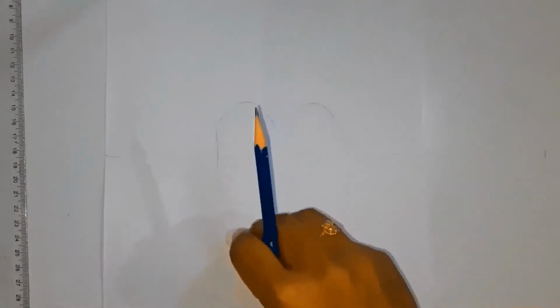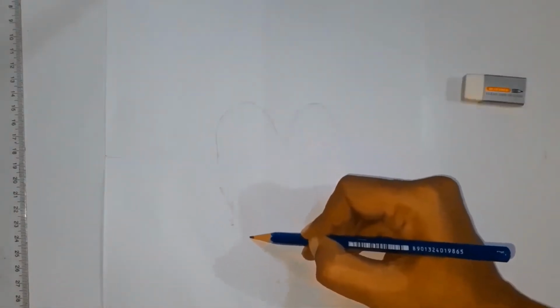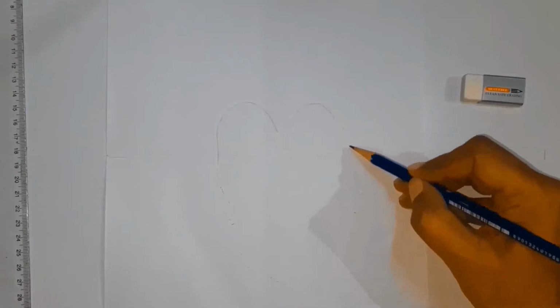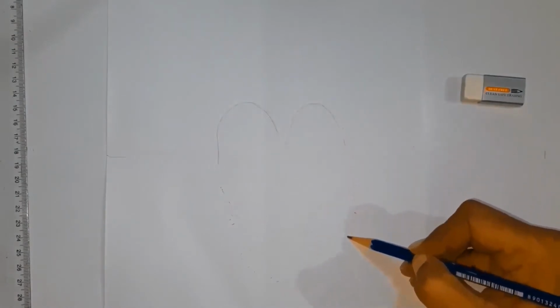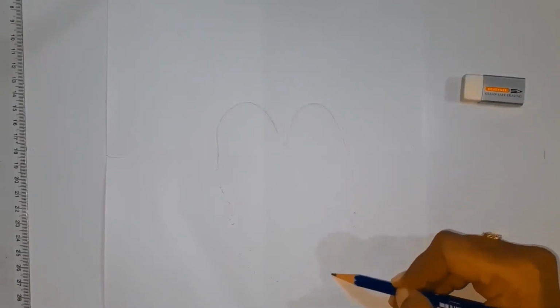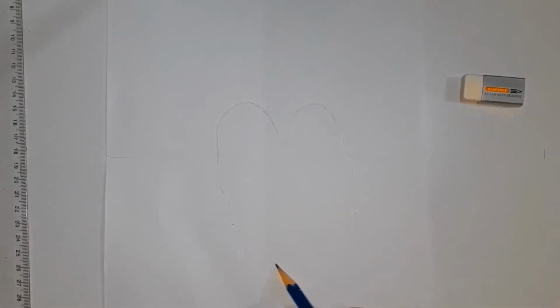But we know the fact that the apex of the heart is turned towards left side. The narrow base of the heart is known as apex. We are drawing the narrow base of the heart towards left side now.